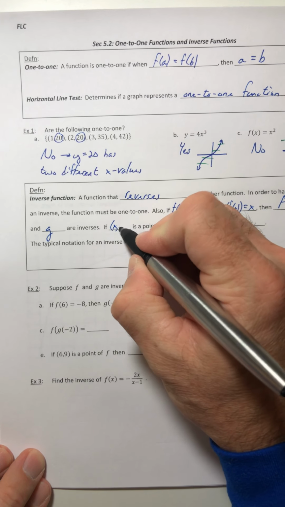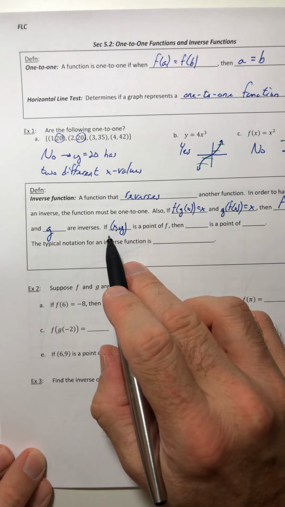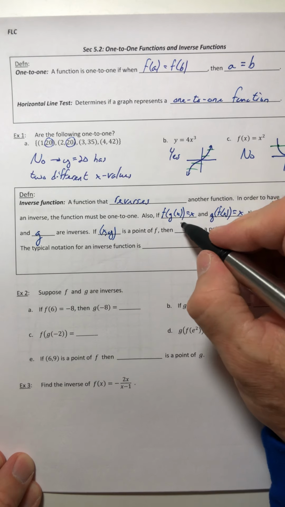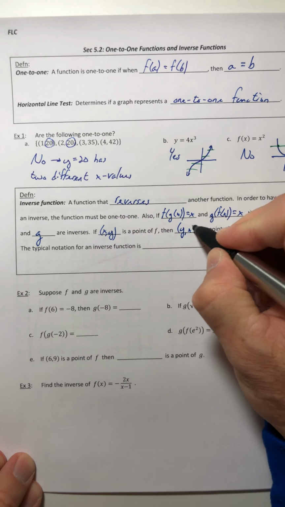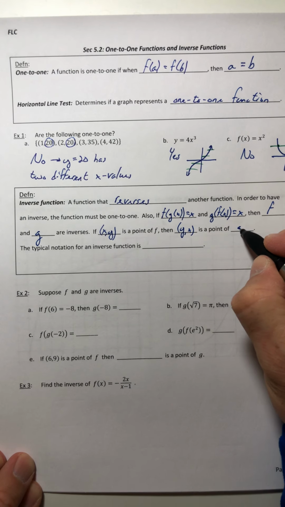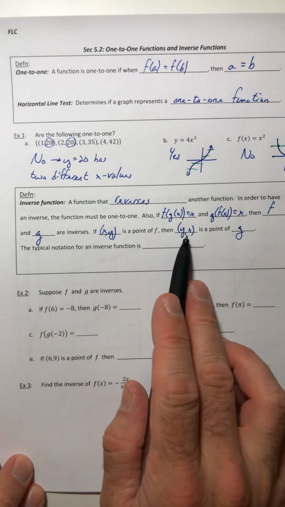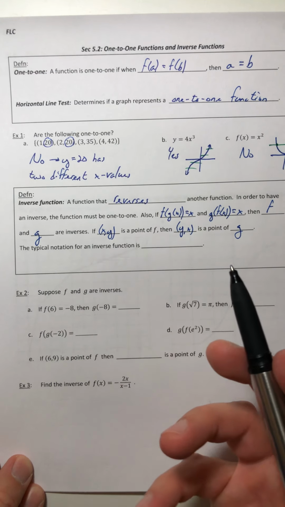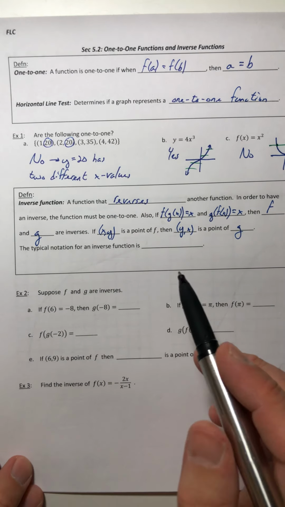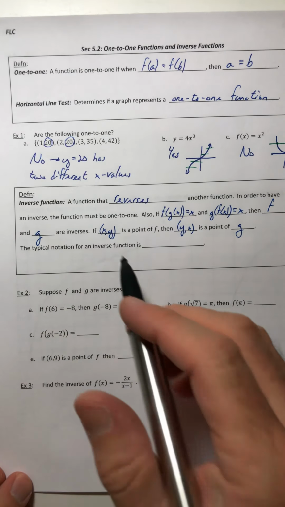And then something else that's kind of cool is if the point (x, y) is a point of f, then (y, x) is a point of g. So when you go from the graph of a function to its inverse, you're just flip-flopping the points. Don't like negate the signs or anything, just flip the order.